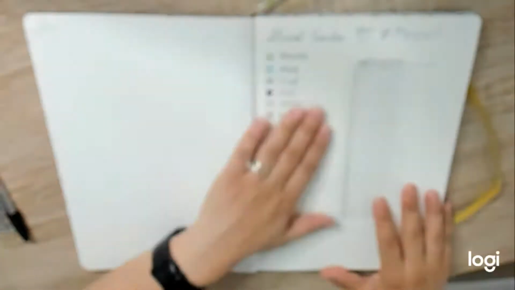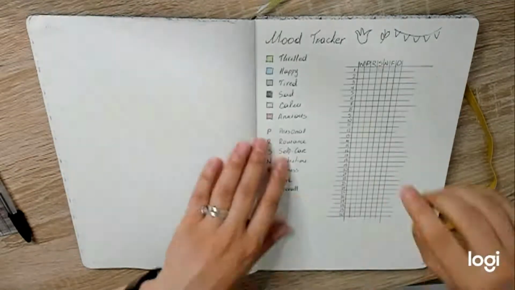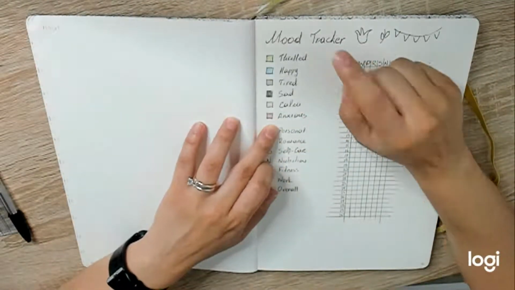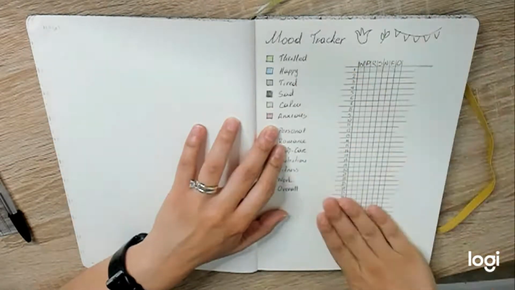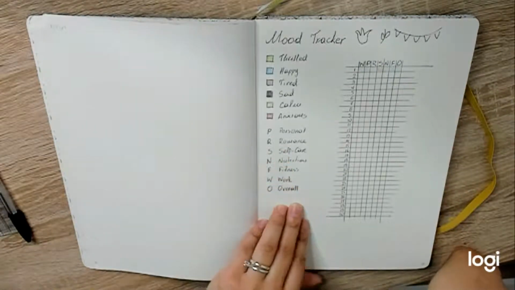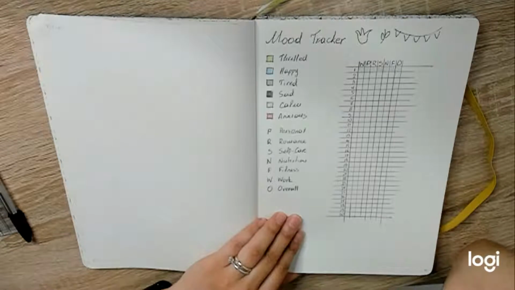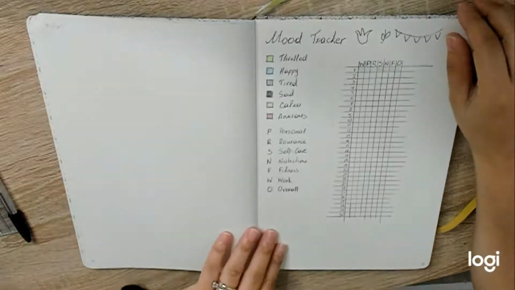Cool. And let's go to the mood tracker of August. This is the mood tracker of August. The setup of this is a little bit different in the sense that I have again the moods that I want to track, so they remain the same. So thrilled, happy, tired, sad, calm, anxious. But then I split this feeling section into parts of my life. So I have personal, romance, self-care, nutrition, fitness, work, and overall that day. So this is a more detailed way of identifying what area of your life you're happy with, which one you need to work on. So this is quite great.